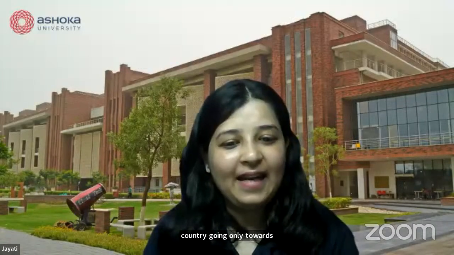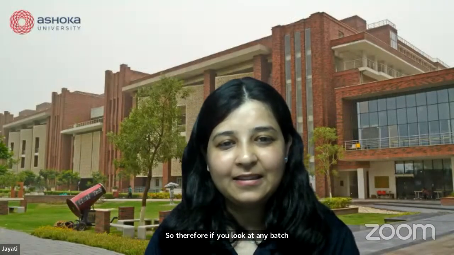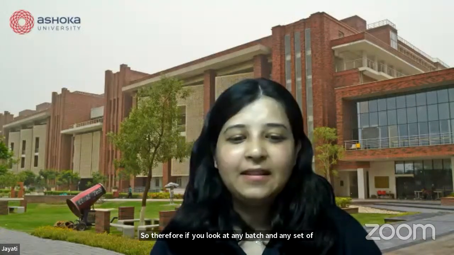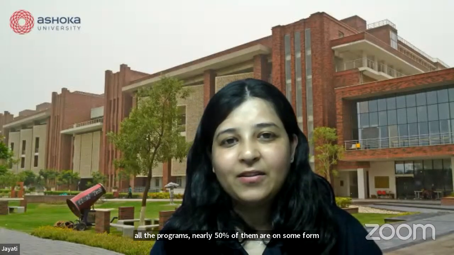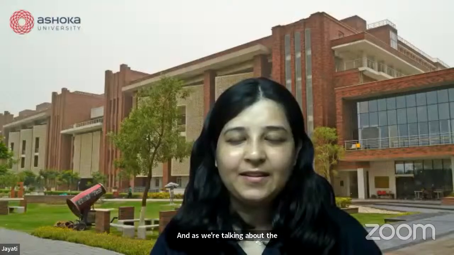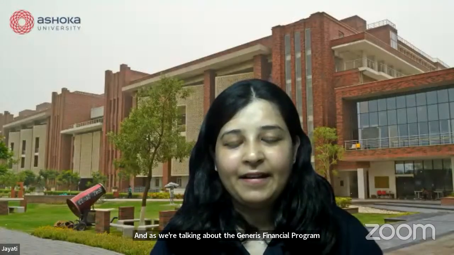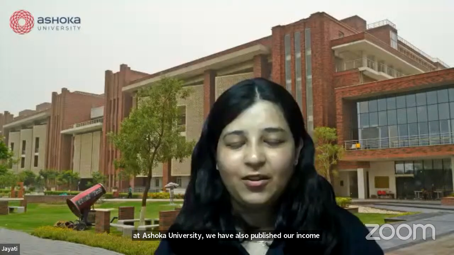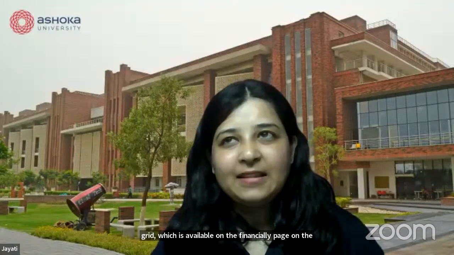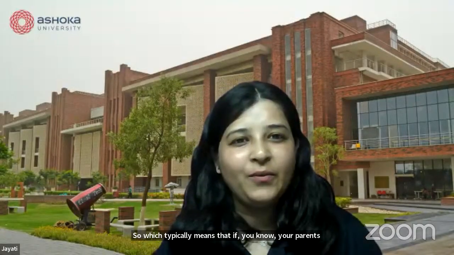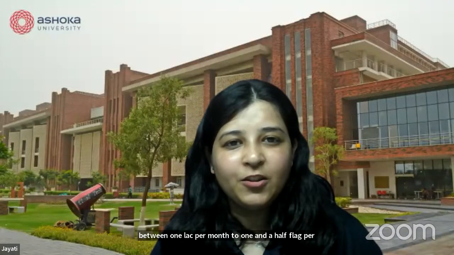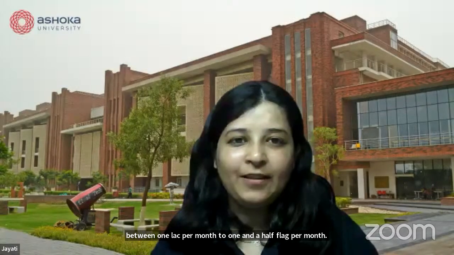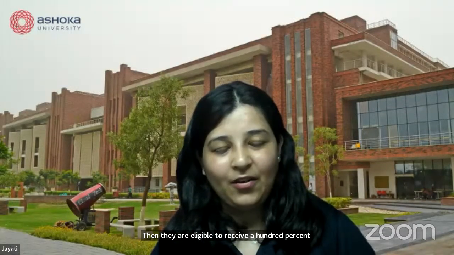So if we look at any batch and any set of students who are currently studying at Ashoka across all the programs, nearly 50% of them are on some form of aid. And as we're talking about the generous financial aid program at Ashoka University, we have also published our income grid, which is available on the financial aid page on the website. This typically means that if your parents are salaried employees and they're earning anywhere between 1 lakh per month to 1.5 lakh per month, then they are eligible to receive 100% waiver on tuition fee to 100% waiver on tuition fee and residence cost.